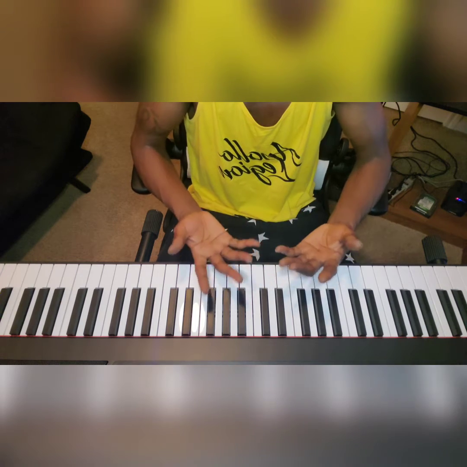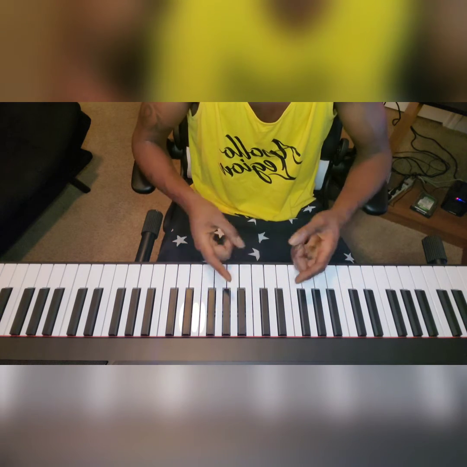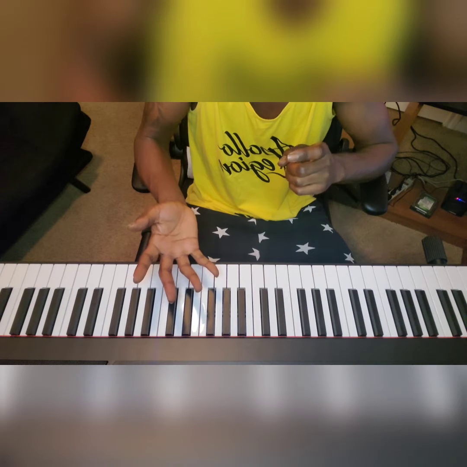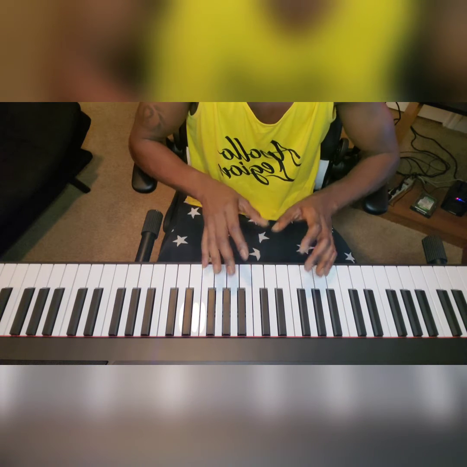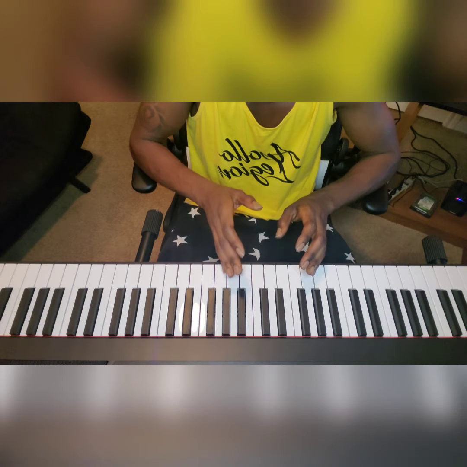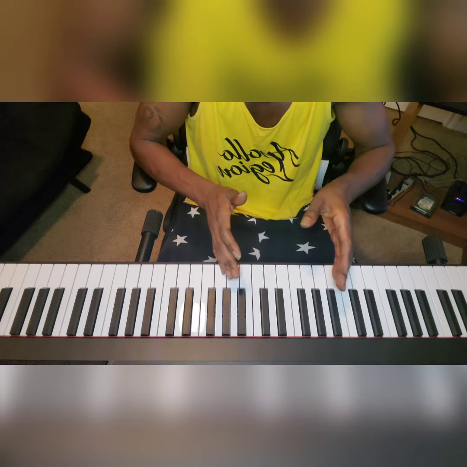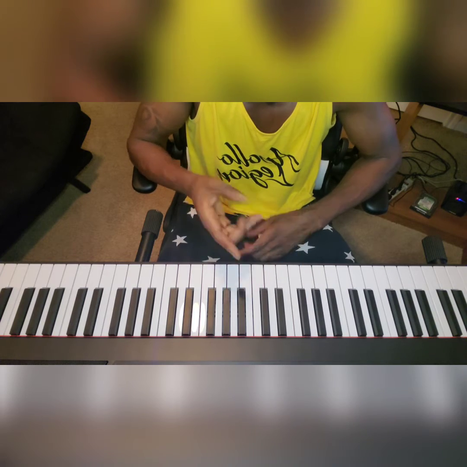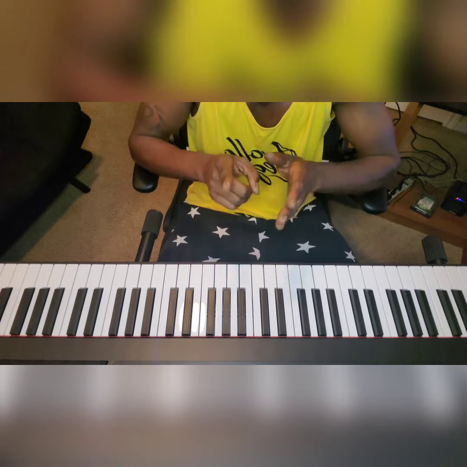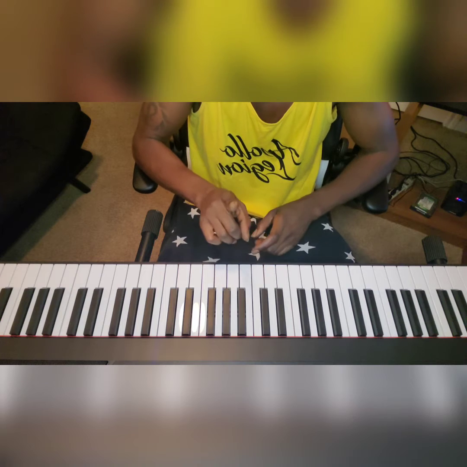But what I'm here to talk to you guys about today is what a root note is and what a scale is. So basically, a scale is just notes played in succession that have a relation to each other. And a root note is literally the first note that begins that scale. The very first one.